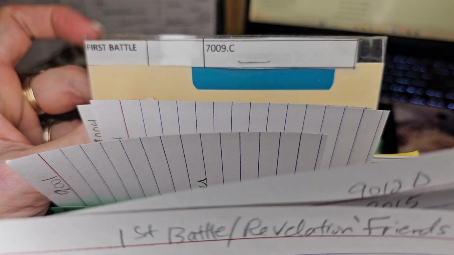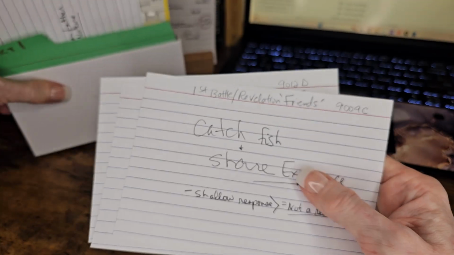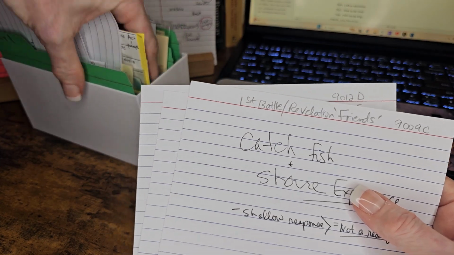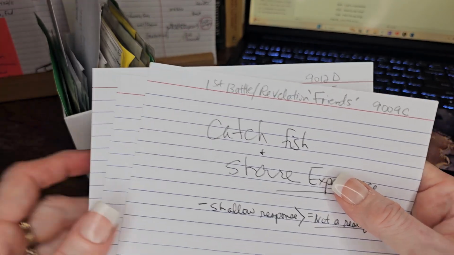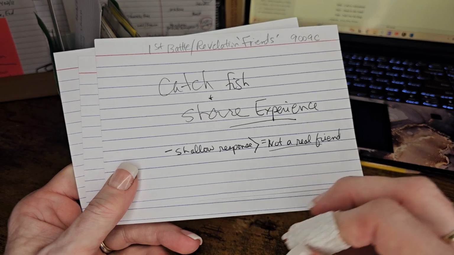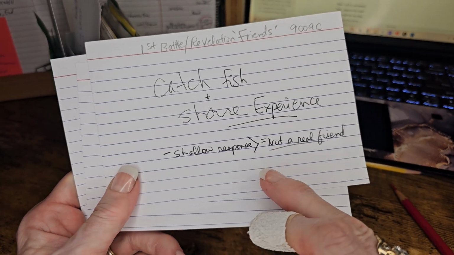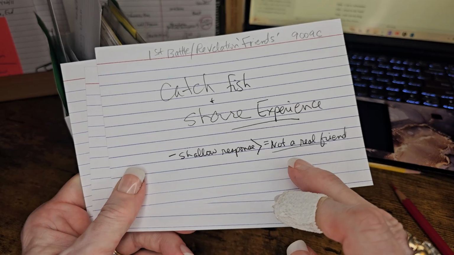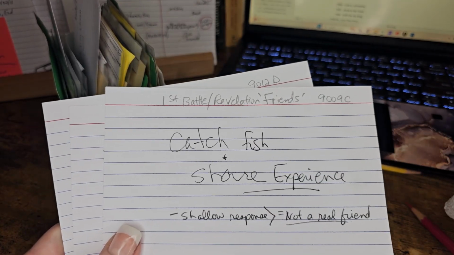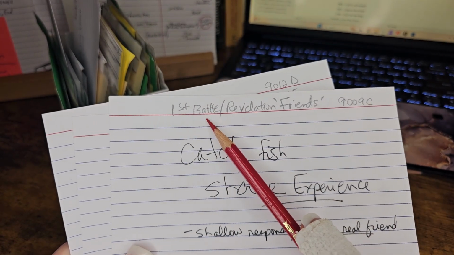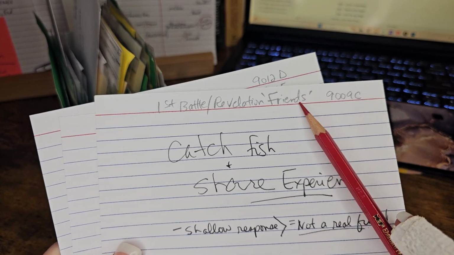So the first battle is telling me that this interaction with this quote unquote friend is not exactly a friendly thing. Instead, this shallow response is revealing to our sweet character that this person is in fact not a real friend. And that's why it's labeled first battle, revelation, friends.